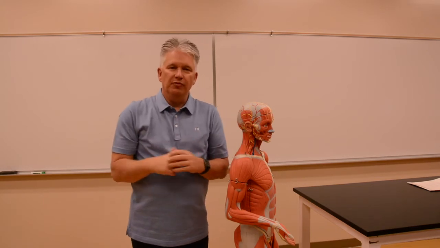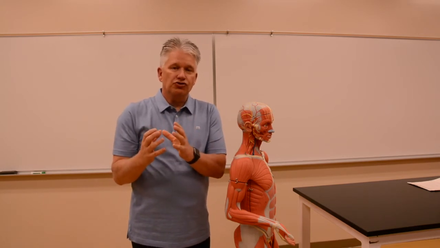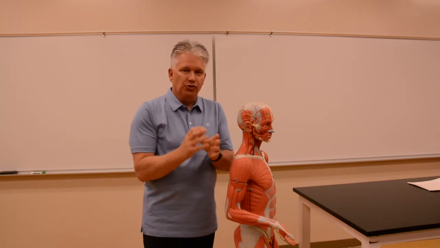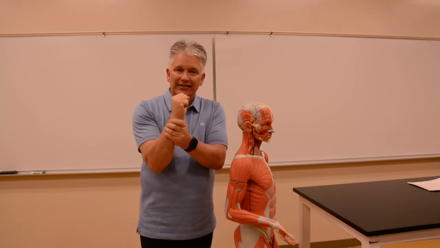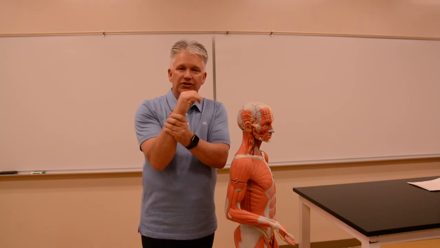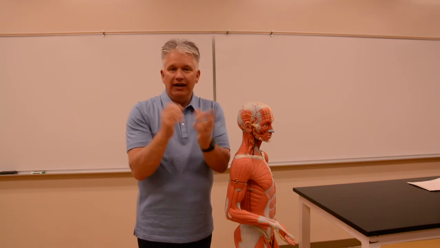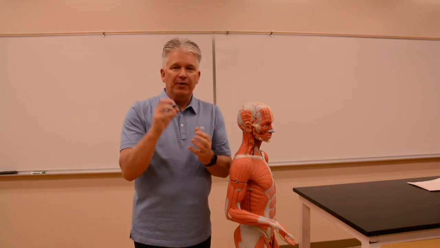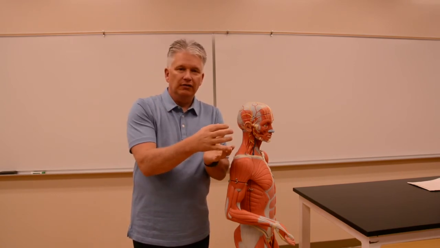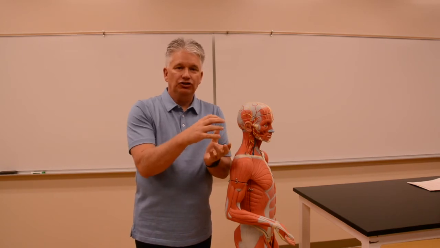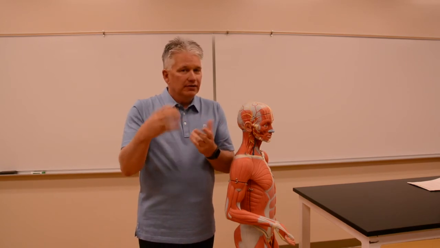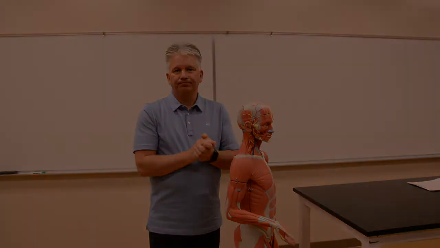So fixation means I'm going to use muscle contraction to stabilize a joint, to hold a joint in place so that other muscles can function. And again, it's all about moving in space. Where do we want to be? What is it that we're trying to accomplish? And the brain is going to take care of everything else and allow us to get to that position.